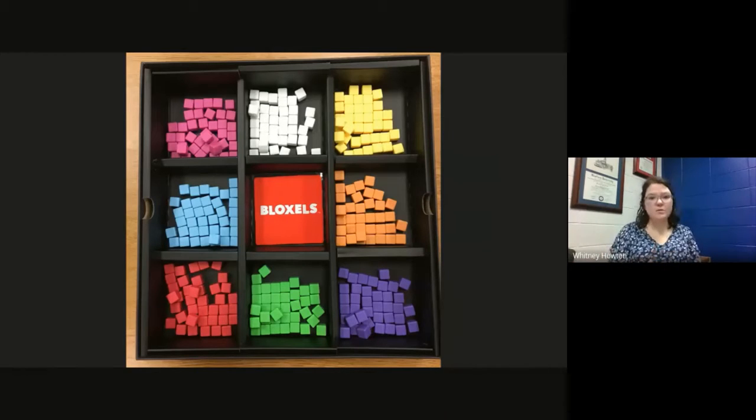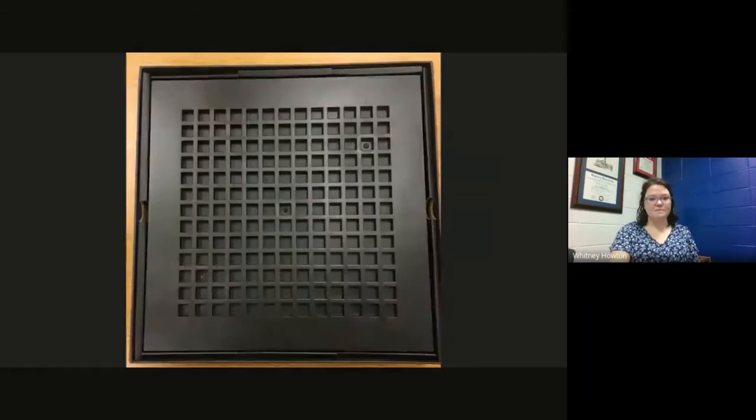So I'm going to tell you a little bit about how all the blocks work and how the actual mechanics of the game works, just so that you can feel a little bit more comfortable introducing it to your students. But the best part is that you don't have to know everything. They are going to take this and run with it.